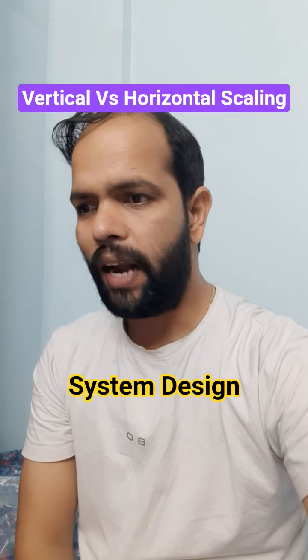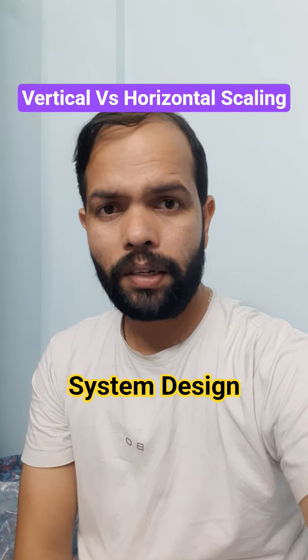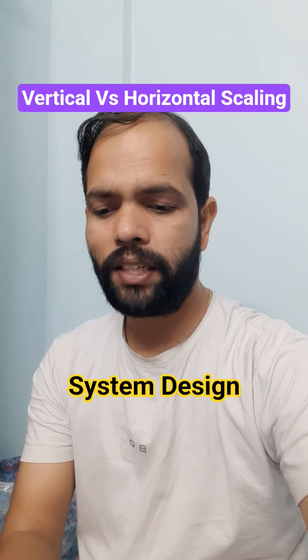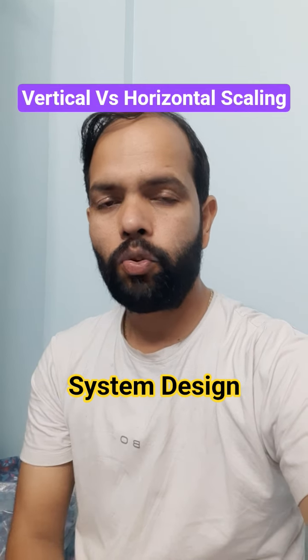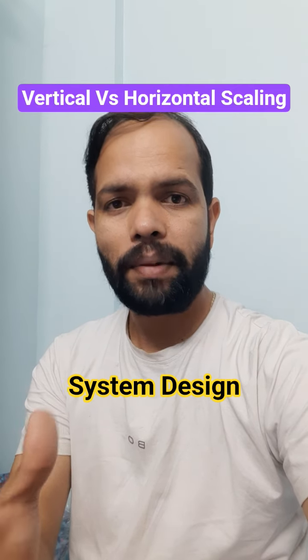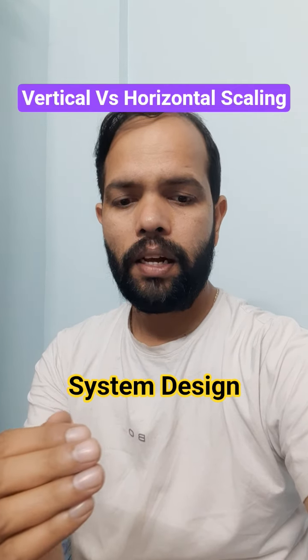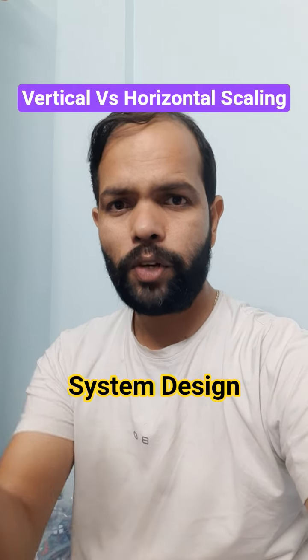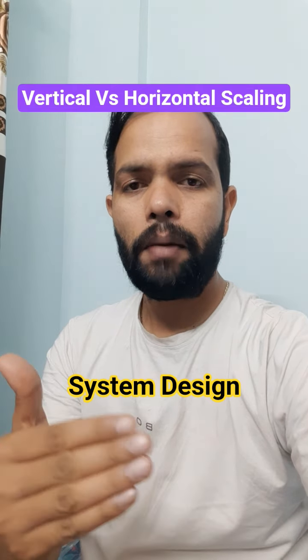So let's start. We'll start with scale up scaling, nothing but vertical scaling, where we are saying it's scaling up. When we are scaling up, in simple terms, it's like increasing the capacity of the single machine. So we have one machine. If there is load, right? Then you are increasing the single machine's capacity.